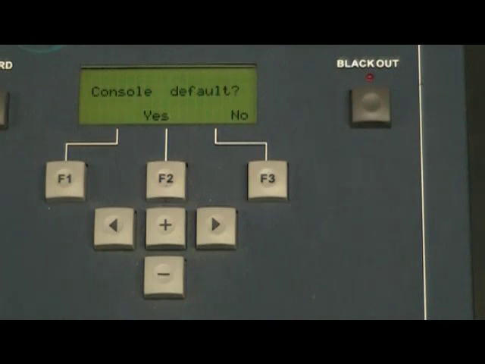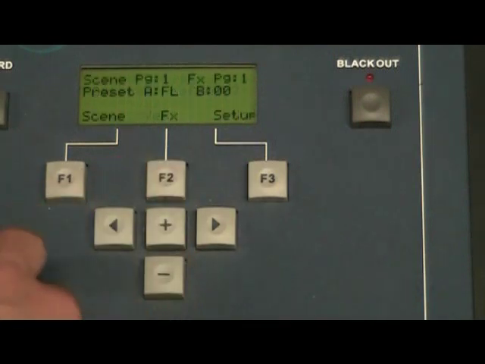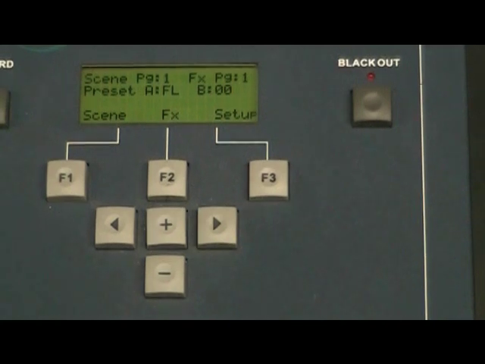So all your submasters, all your effects, all your settings that you've actually changed on the board itself, it's going to be reset to when you first get the board, factory fresh kind of thing. So we're going to say yes. So it's just completely erased the board. It then takes you back to the main menu.